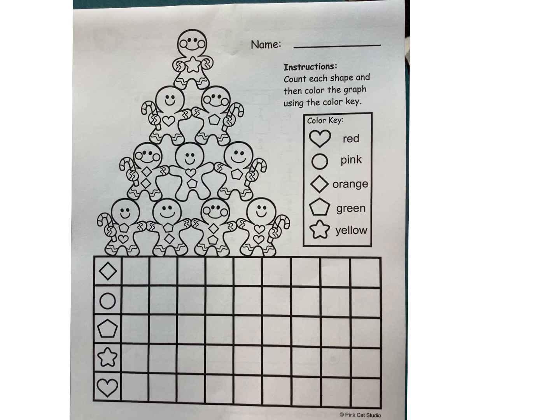All right, boys and girls, today is the second day of a Christmas graph. So this time I want you to do the graph on your own, just like we did yesterday. So you're going to find hearts and color those red. You're going to find circles and color those pink. The diamonds are going to be orange.